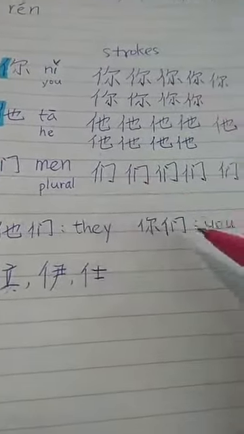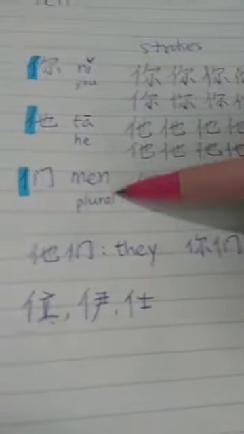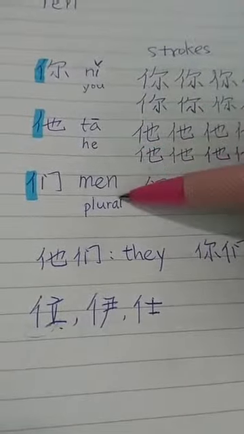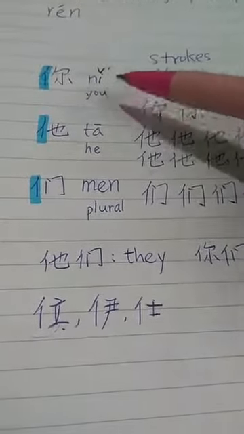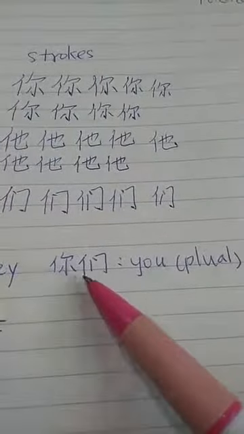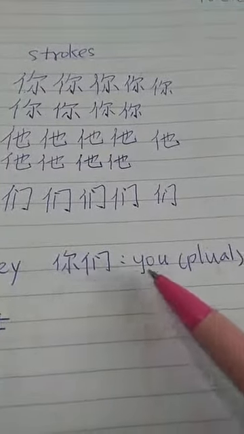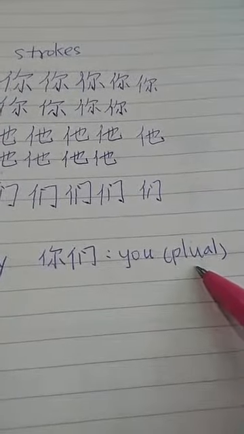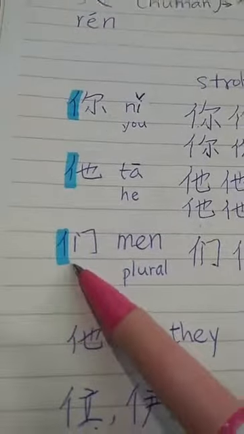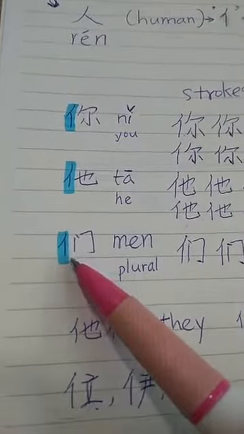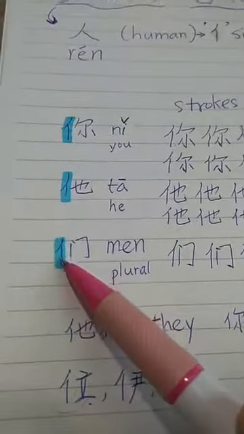Again, if you want to say 你们, it's like the plural form of you. Like this, 你们, you, the plural form. So you can also see the radical here. The radical here is human, 人.